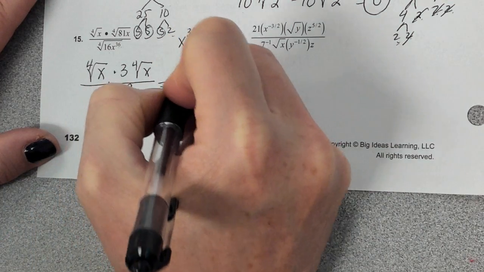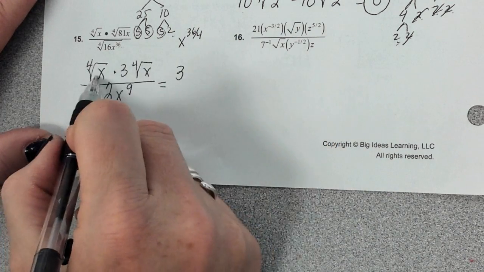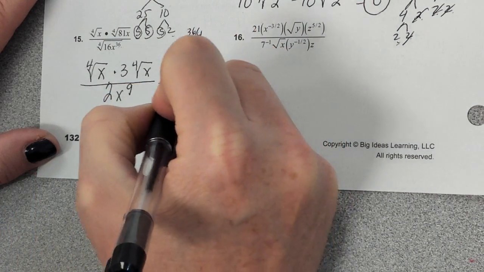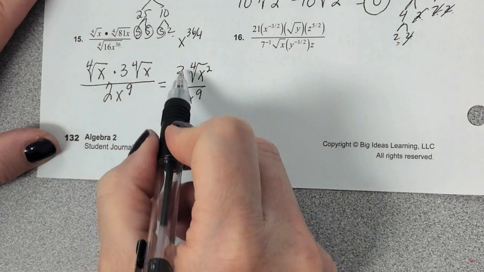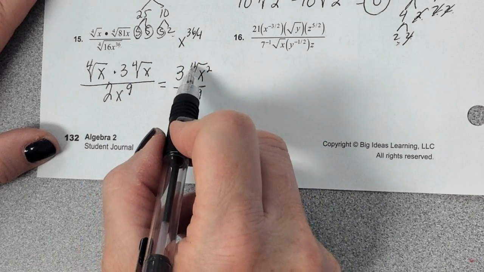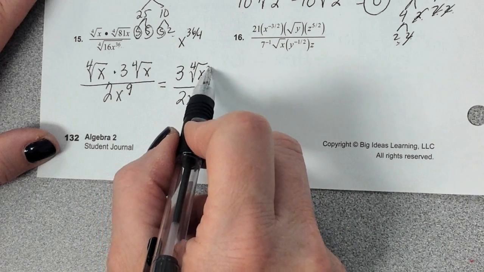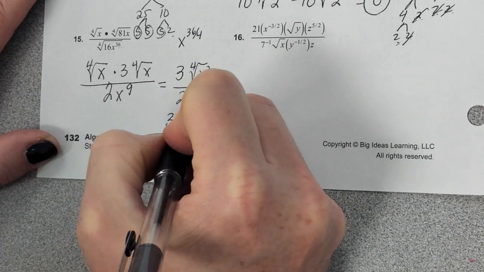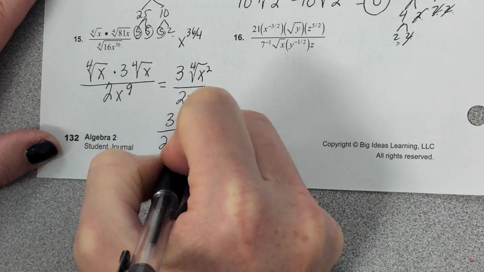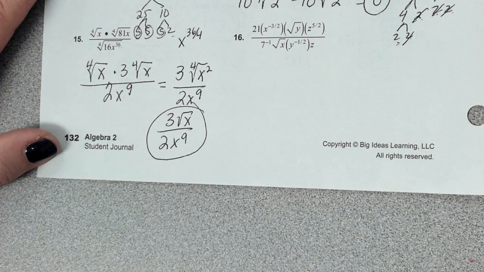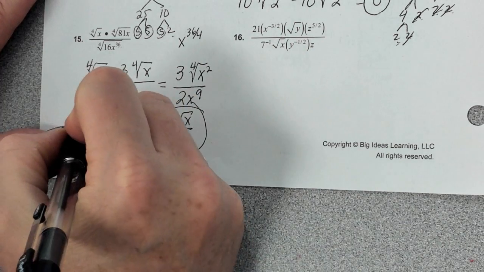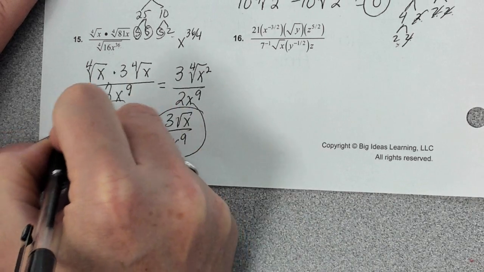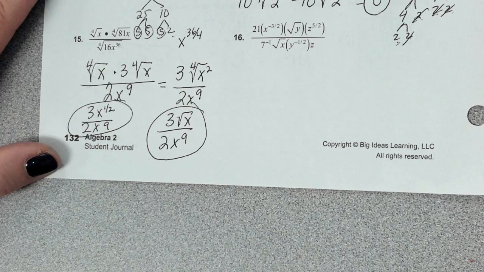So now we've got 3, and then we've got the 4th root of x squared on the top. What did we say that can be simplified to? The 4th root of x squared. It'd be x to the 2/4, so it'd be what? Radical x. So 3 radical x over 2x to the 9th is the best answer for that. You could also have 3x to the 1/2 over 2x to the 9th. That would be okay as well, means the same thing.